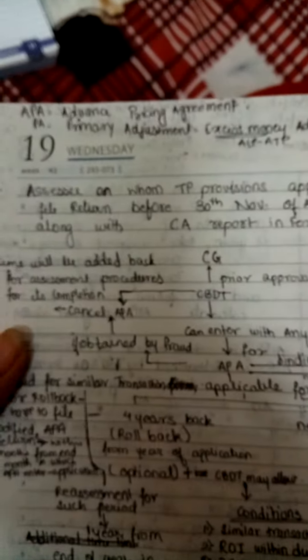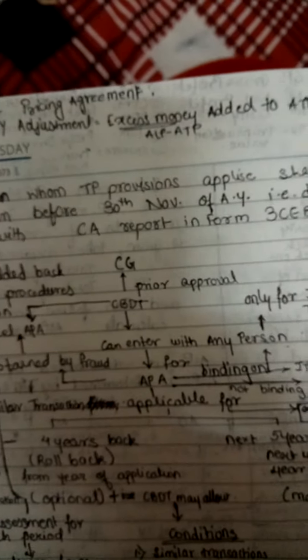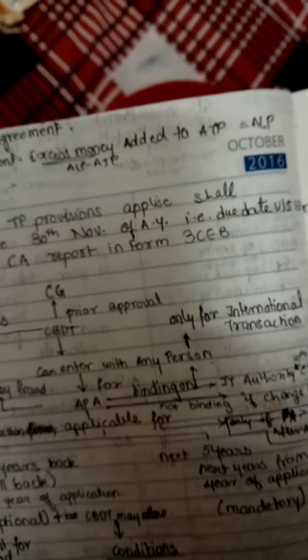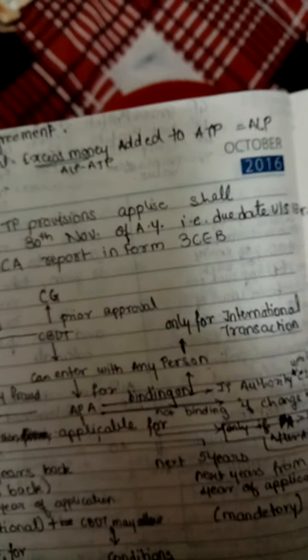Okay, SSC on whom TP provisions are applicable shall file the return before 30th November of the assessment year, that is the due date under section 139(1), along with the CA report in form 3CEB.